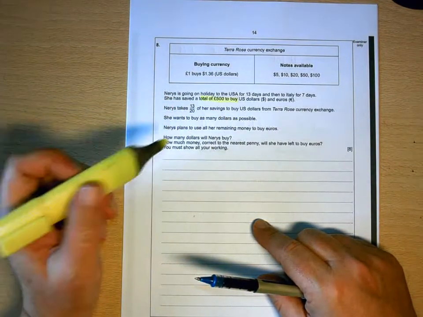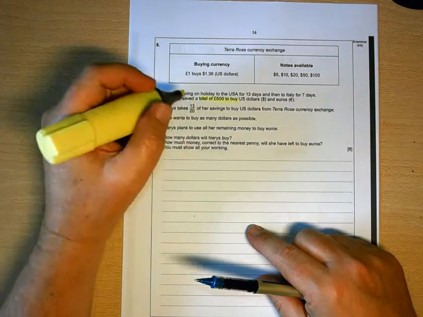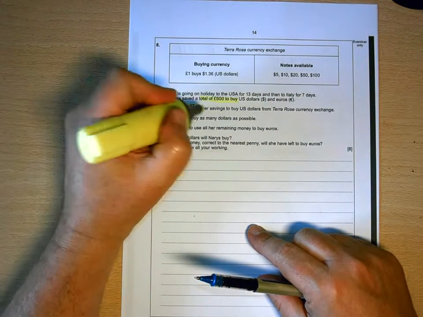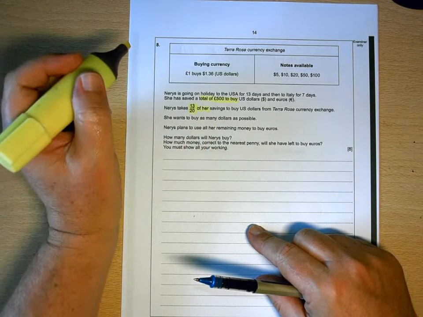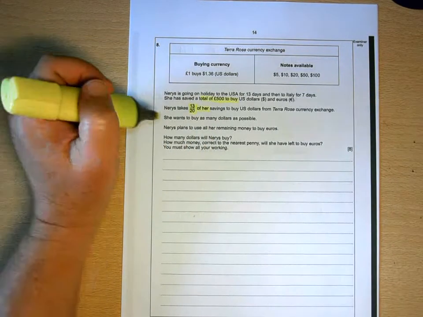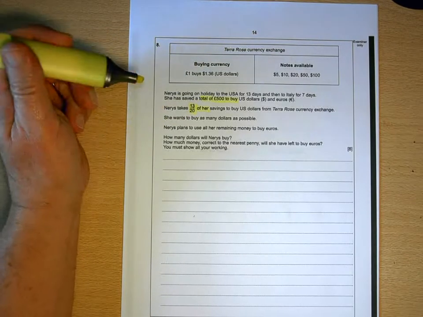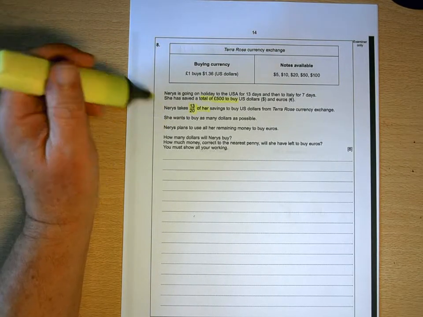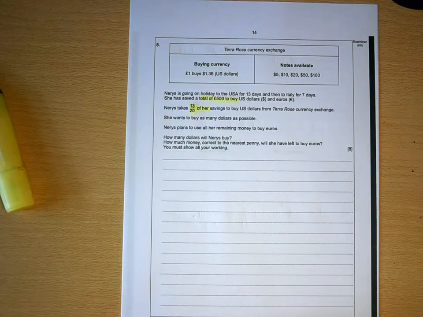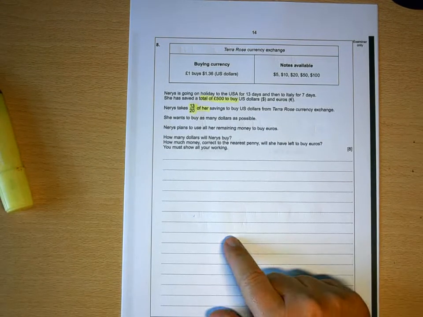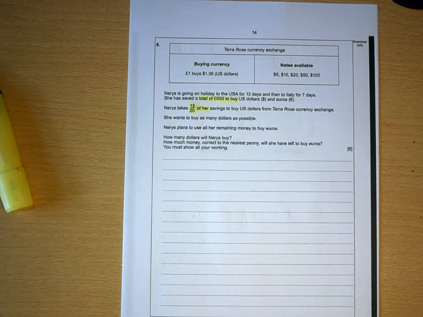Neris takes 13/20ths of her savings to buy US dollars from Terra Rose Currency Exchange. She wants to buy as many dollars as possible. Neris plans to use all her remaining money to buy euros. How many dollars will she buy? And how much money, correct to the nearest penny, will she have left to buy euros?